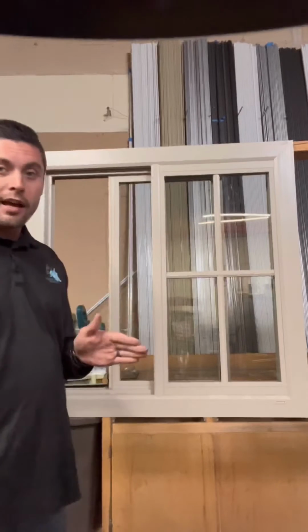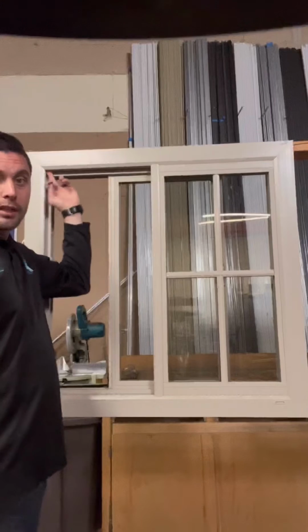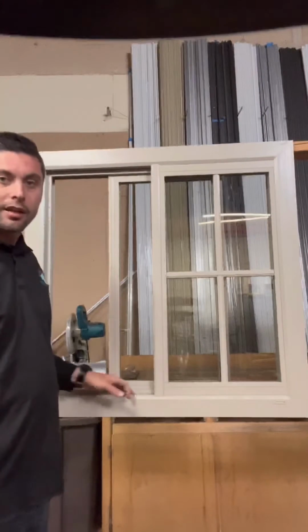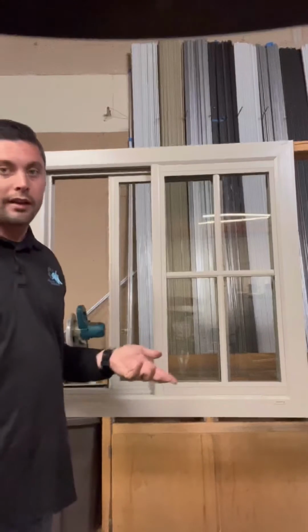If you find that the window is more like this, where the deeper track is super deep right here and the sides are not so deep, they're only like a 1/16 of an inch deep, then you want to go back to the other video and watch that one and kind of build it like that.